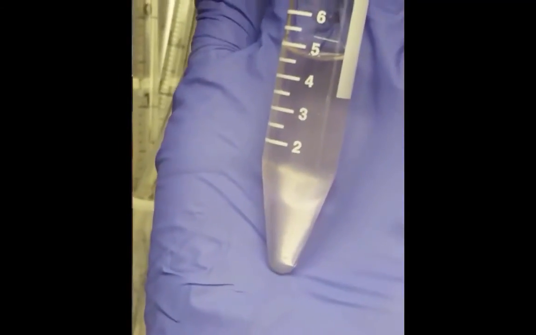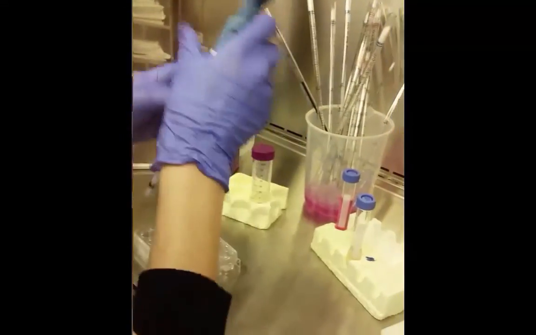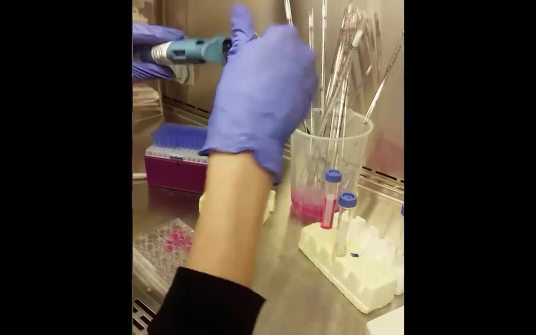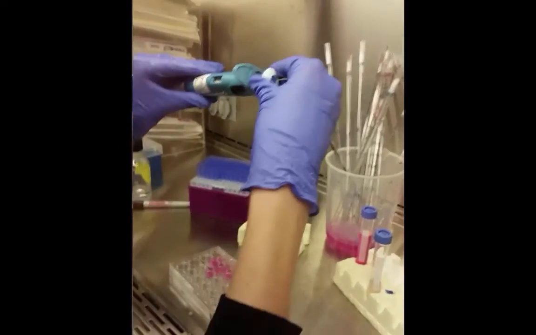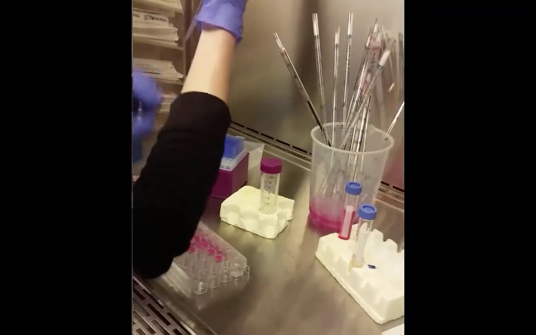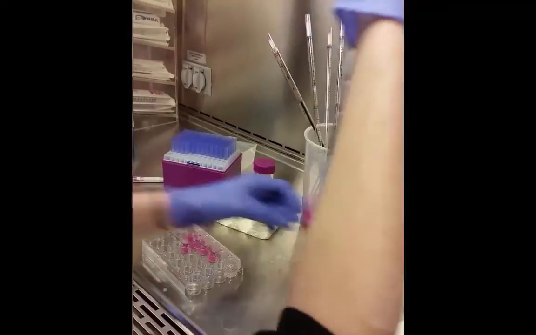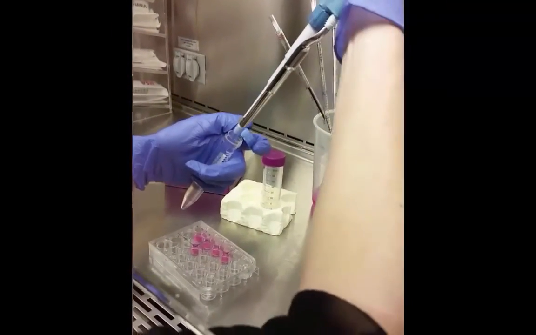And now you're ready to seed that alginate solution into the well plate. And in this experiment, you're going to make approximately 10 samples. And each of those samples consists of 300 microliters of alginate solution pipetted into the bottom of a well. So you'll use a micropipette for that.